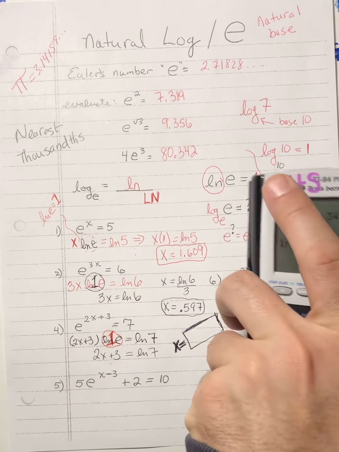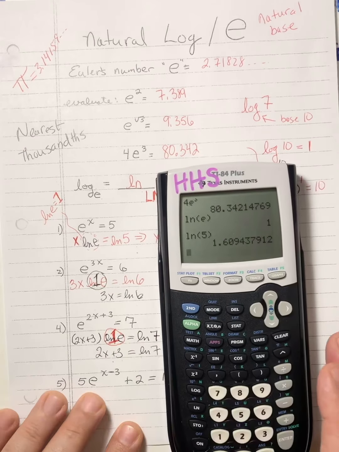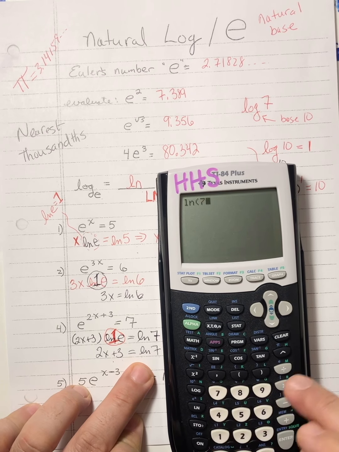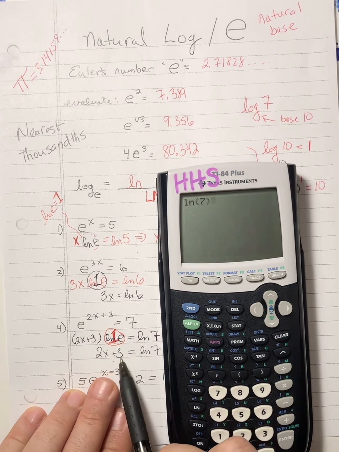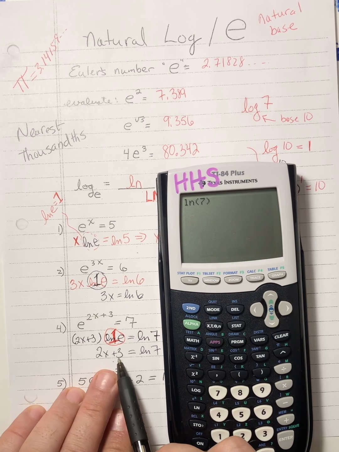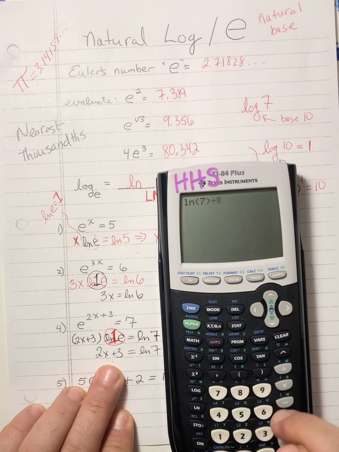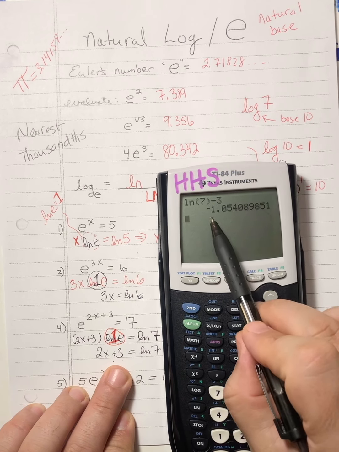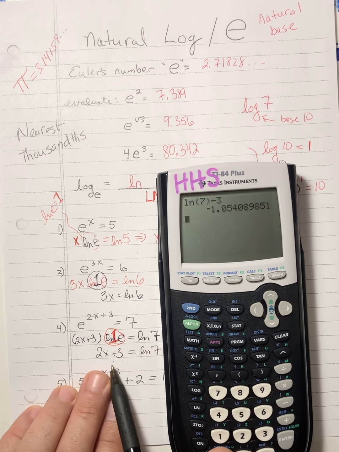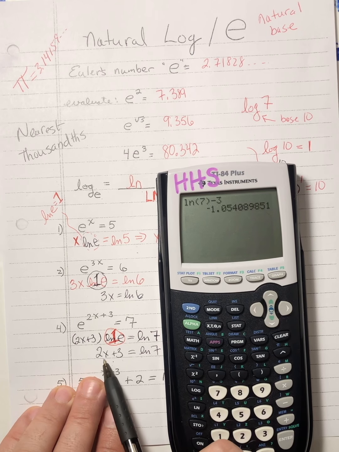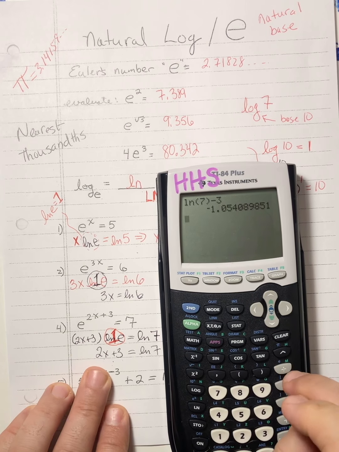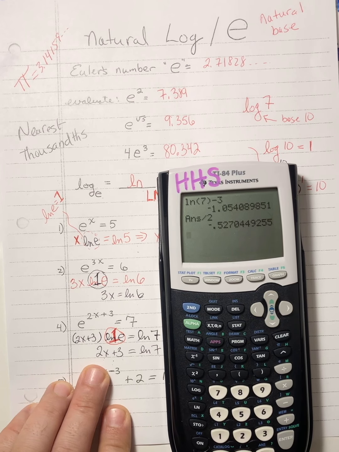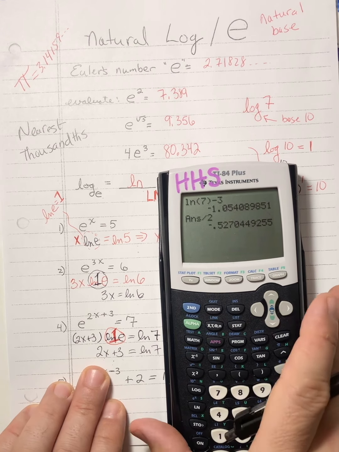So, here we go. Here's my ln of 7. What am I going to do with the ln of 7 and that 3? I've got to get rid of the 3. I've got to subtract 3. Well, there it is, minus 3. I don't need to write it all down. There I have that negative answer. And now what? That's right, now what do I have to do with the 2? I've got to divide everything by 2. So now just divide by 2, and there's your answer. So negative 0.527.